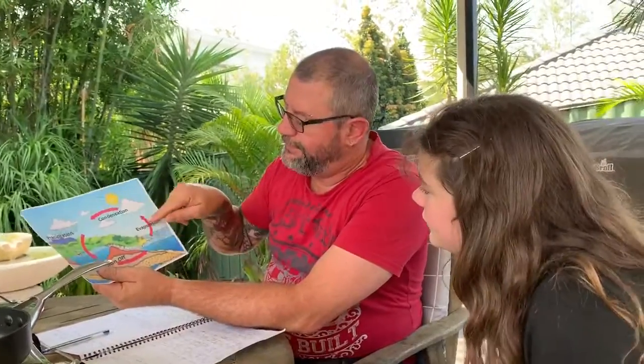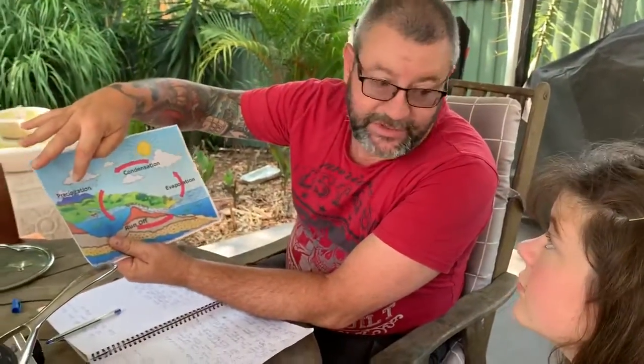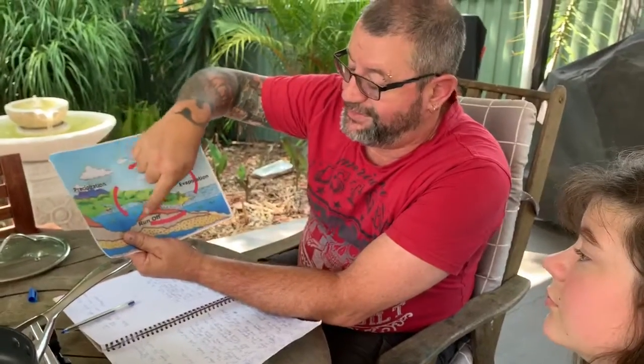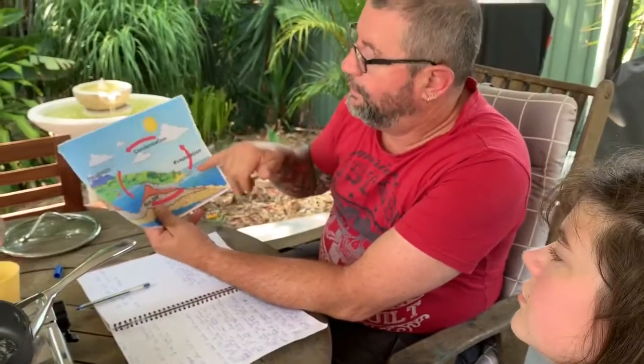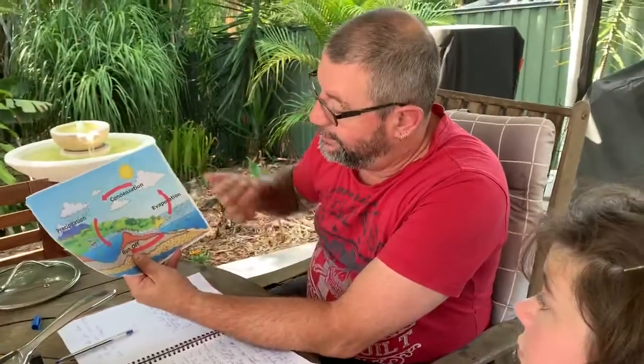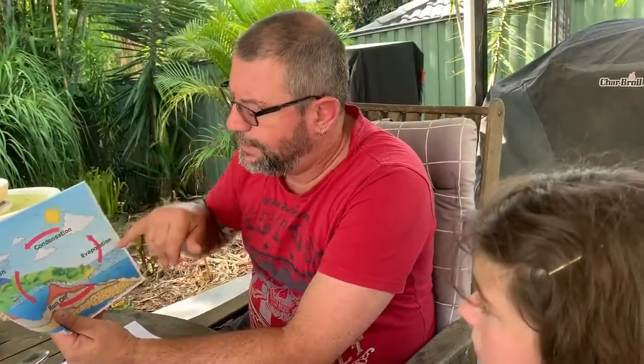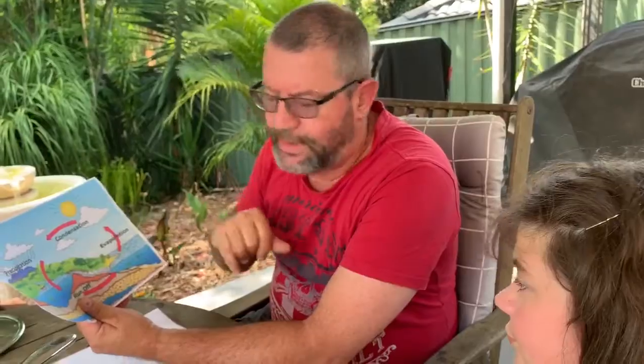We have our evaporation section here, we have our condensation, precipitation, which is another word for rain, and runoff, which is just our rivers. Now, we're looking at this evaporation section here, which you just think the water disappears. So if the water just disappears, does that continue to be a cycle? No. So we have to have a look and find out what evaporation actually is.